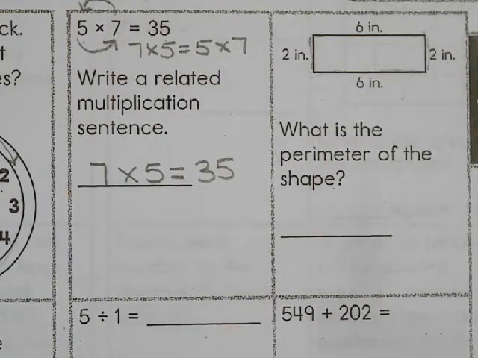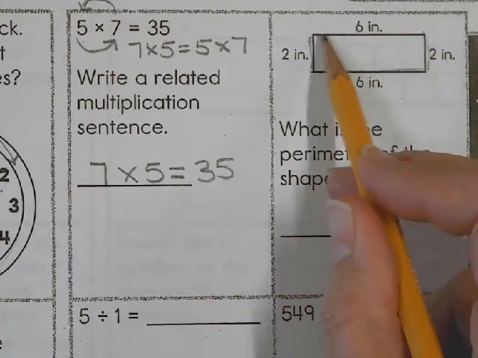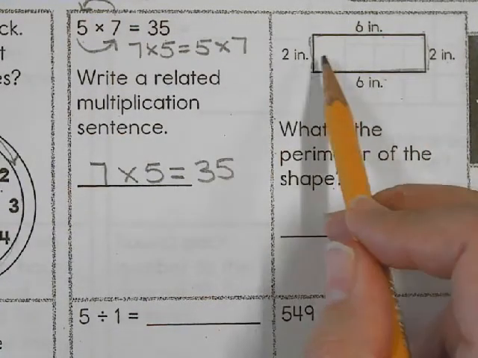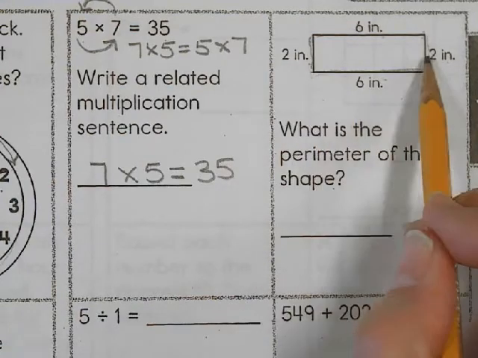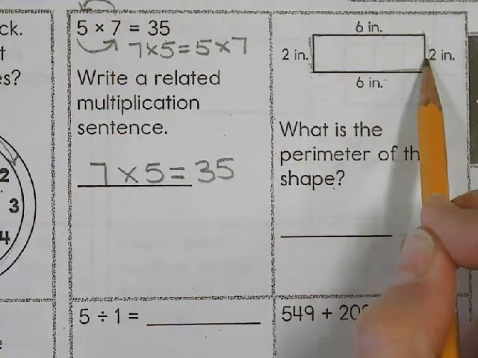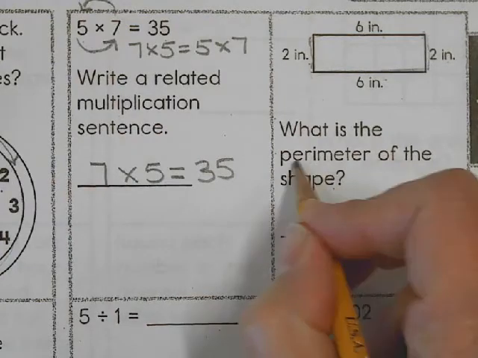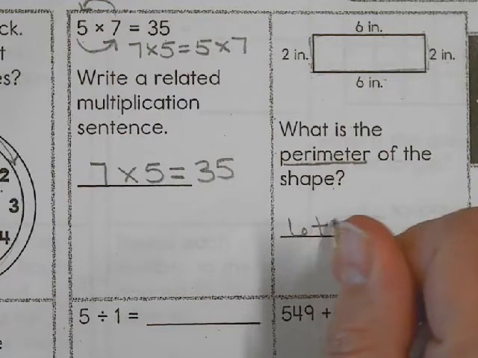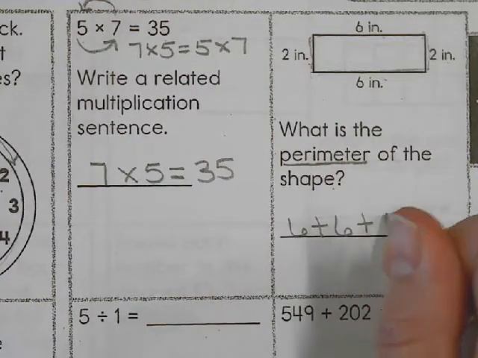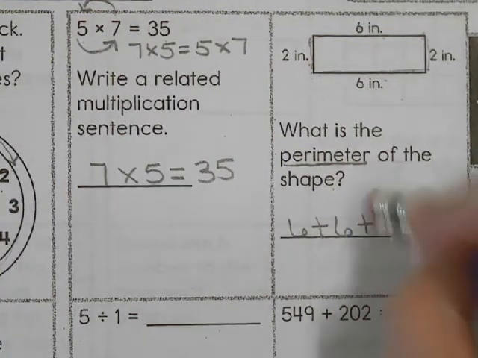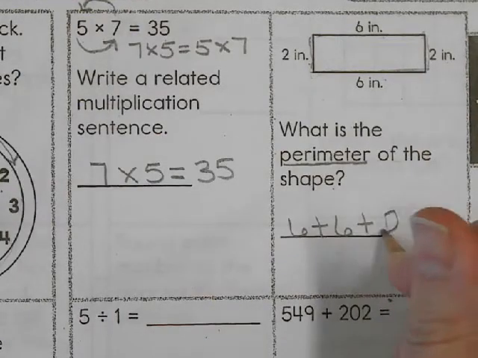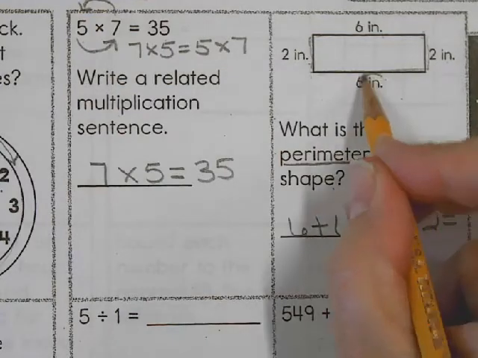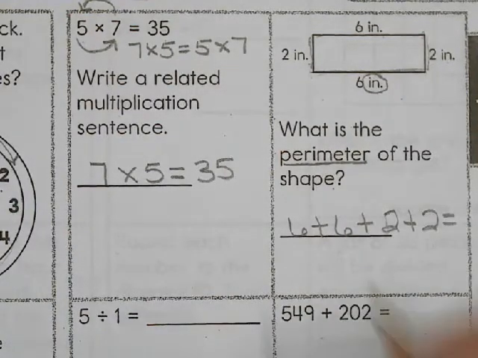In this case, we have a rectangle because we have 2 pairs of parallel sides, and these two are parallel with each other as well. If we want to find the perimeter, again, we want to add the sides of the figure together to find the length of all the sides together. Notice they're using the units of inches.